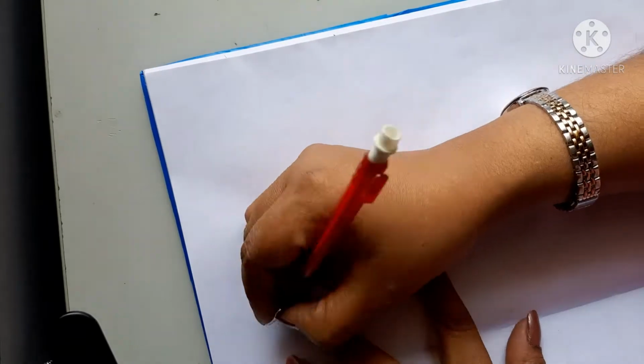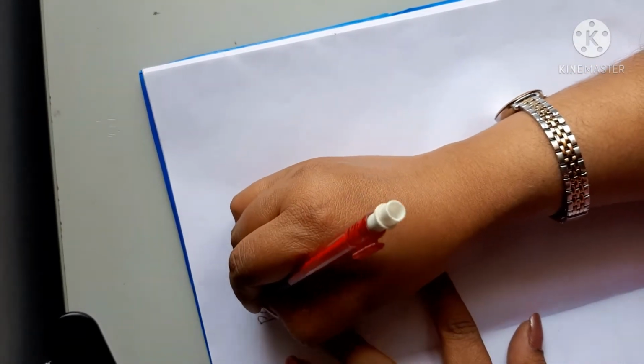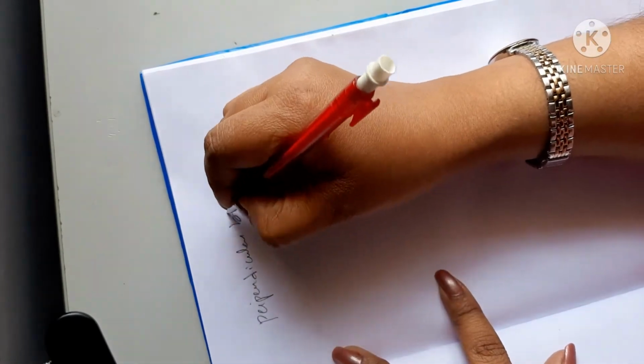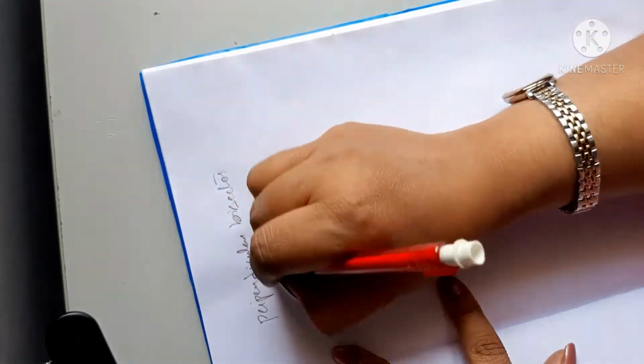Yeah, hi. So today's topic is exercise 3.6. If I explain this exercise, this chapter will be completed. Now aside, I want to explain one more thing. What is it? Perpendicular bisector. What is a perpendicular bisector?